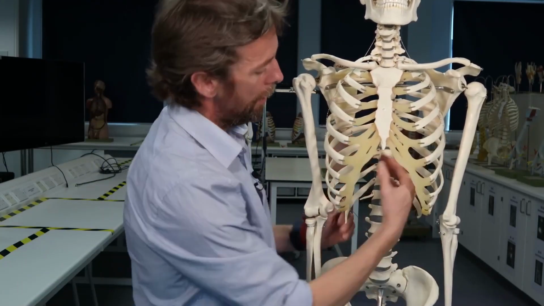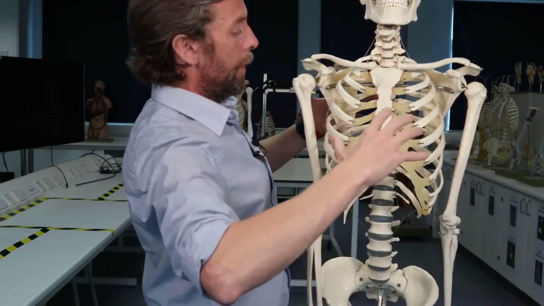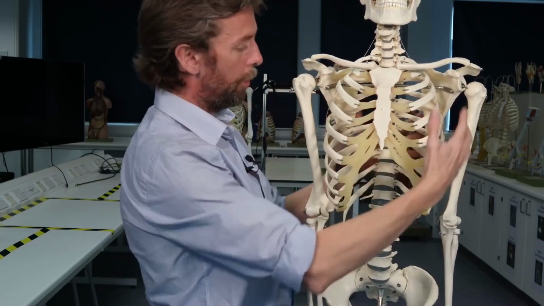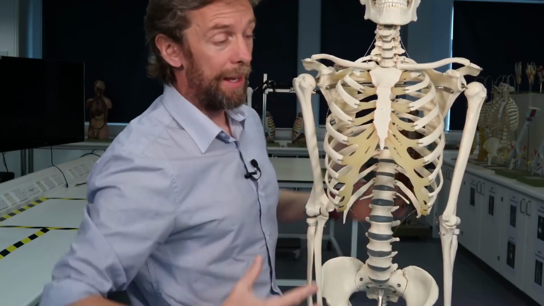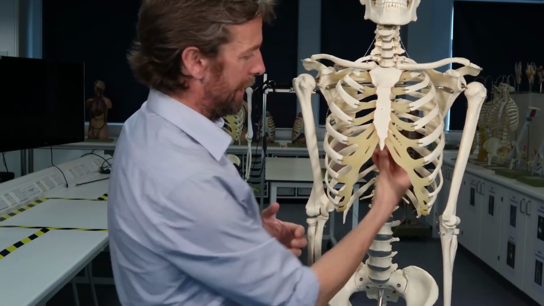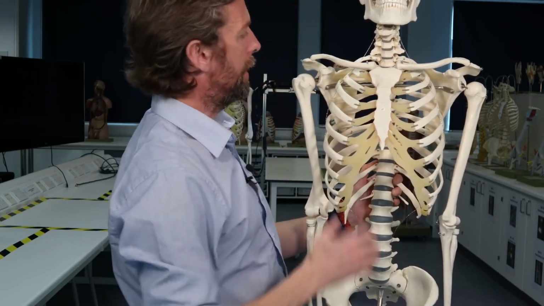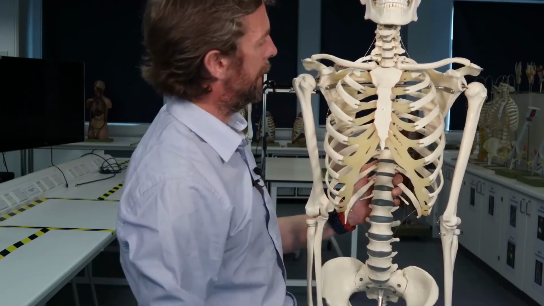The diaphragm helps us breathe, but also the muscles that move all of these bones can move the thoracic cage, increase the volume inside the thoracic cage, which decreases the pressure in there, and the lungs expand, drawing air in. So they're part of breathing, as well as protection of the things that are in there.